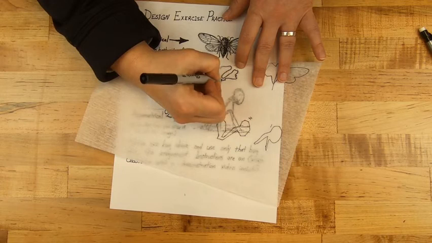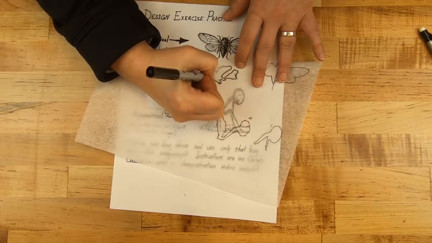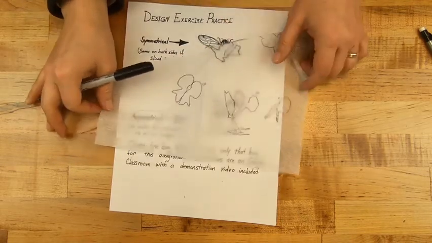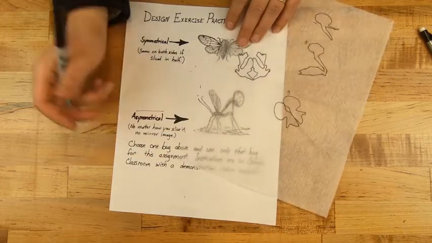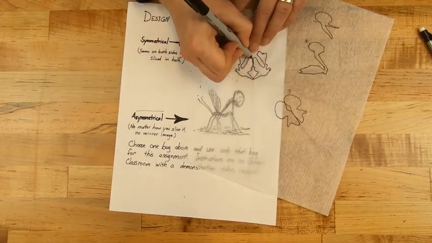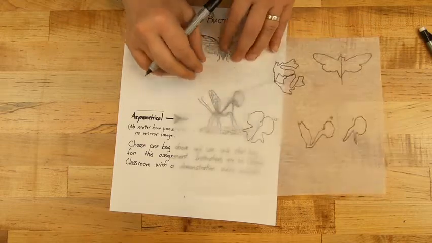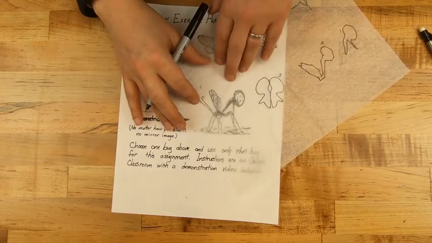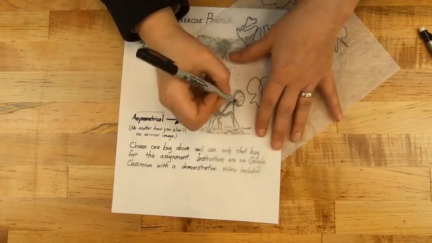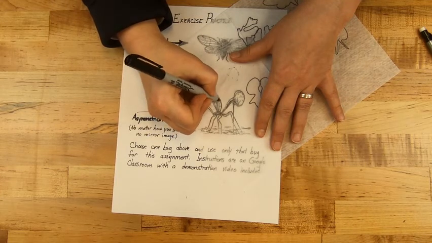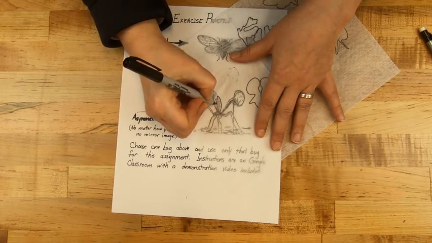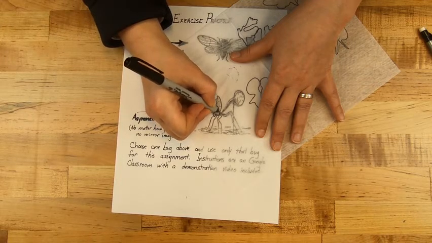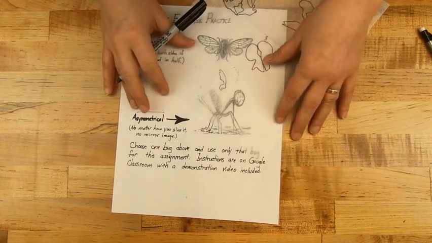If I did this guy again, there is an asymmetrical shape.